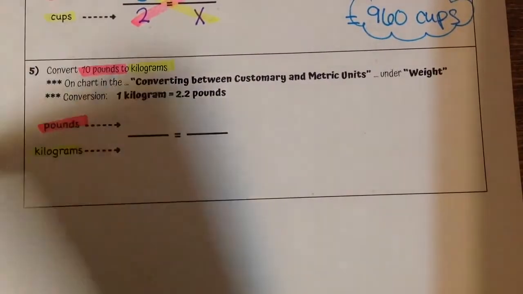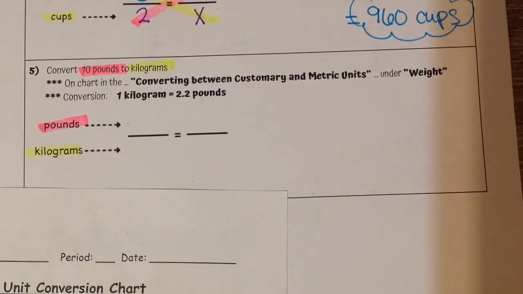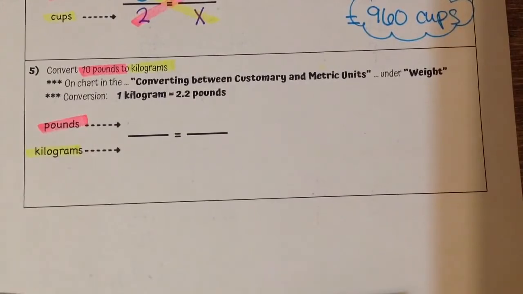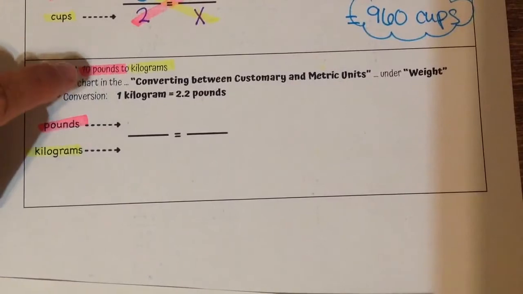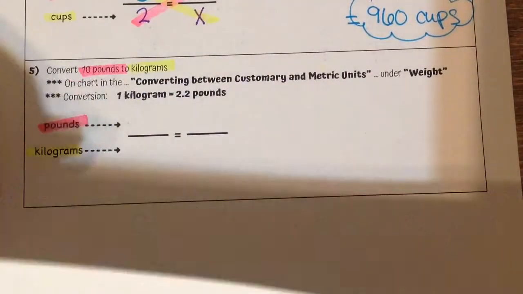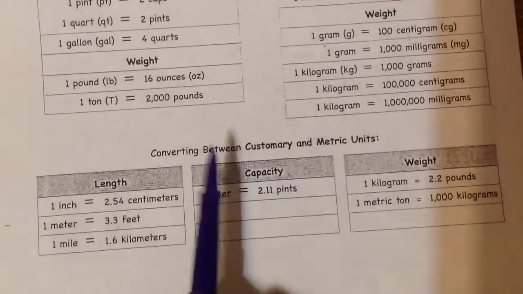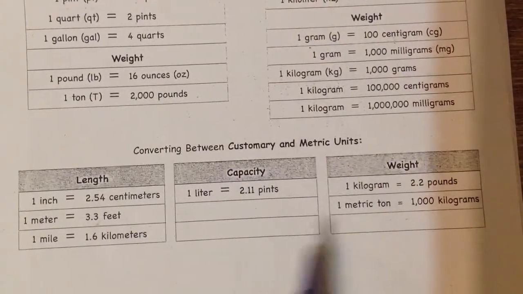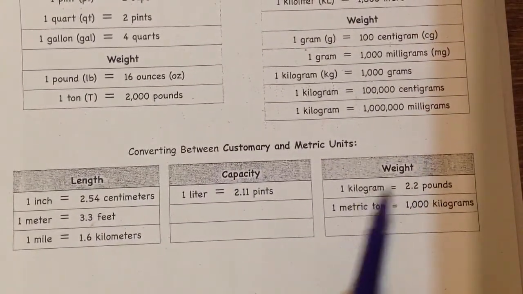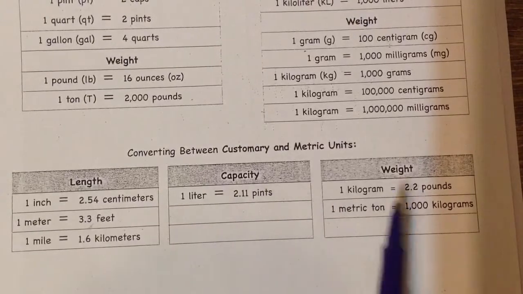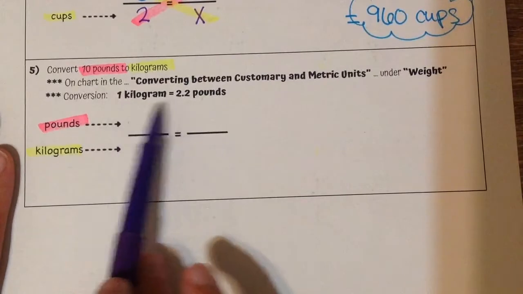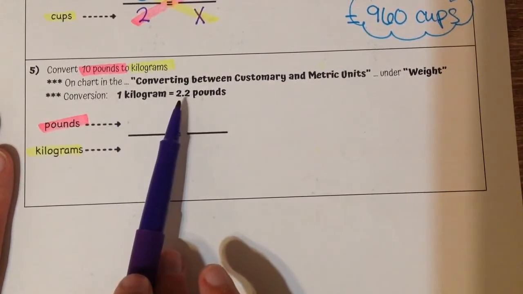So pounds, that's stuff that we use here in the US. Kilograms, that's part of the metric system. So we're converting between customary and metric. If you think about pounds, that has to do with your weight. So it should be under the weight category. So customary to metric is on the bottom. Weight is over here. I see the conversion right there. 1 kilogram is 2.2 pounds, which we also listed right here. 1 kilogram is 2.2 pounds.